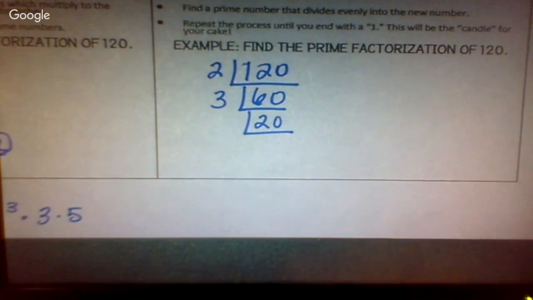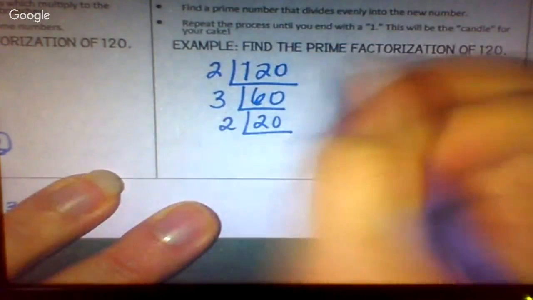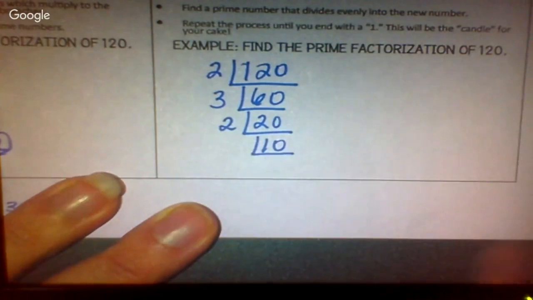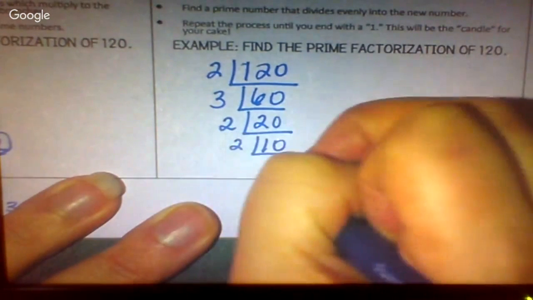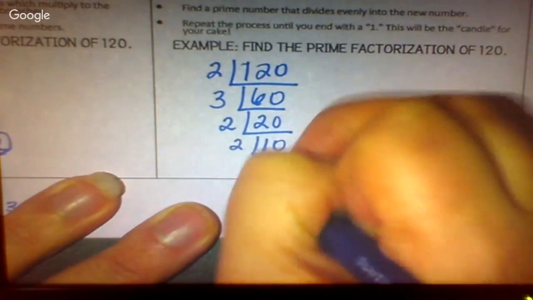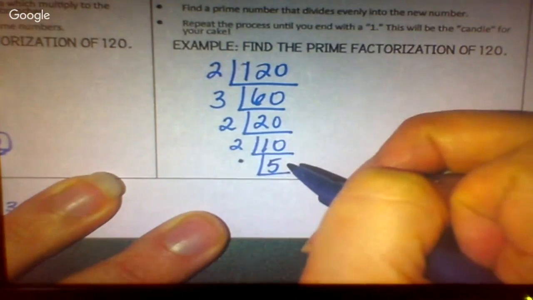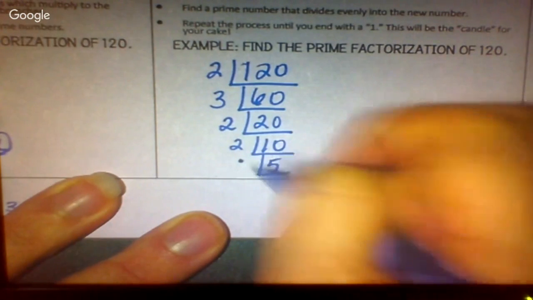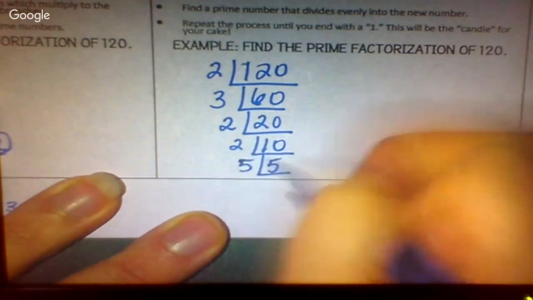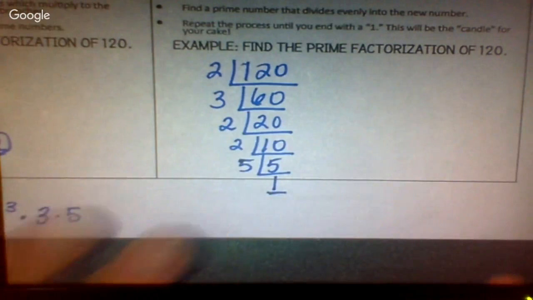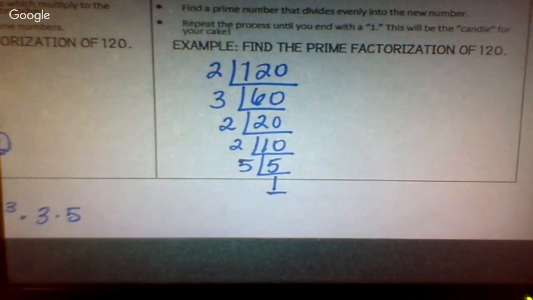What goes into 20? 2. And I'm left with 10. What goes into 10? 2. And I'm left with a? What goes into 5? Nothing. 1 or itself. Thank you. So we can pull out a 5 and we're left with 1. Upside down? When you get this 1 at the end, you know you're finished.